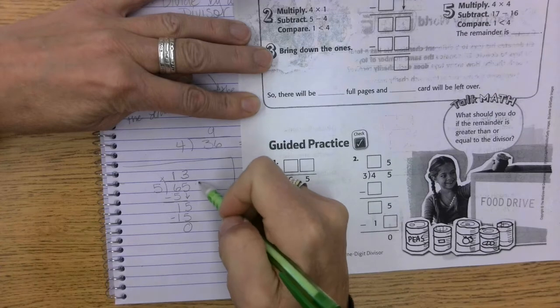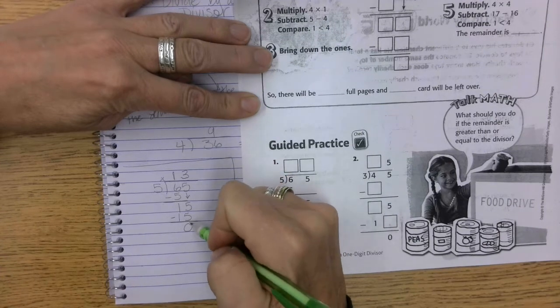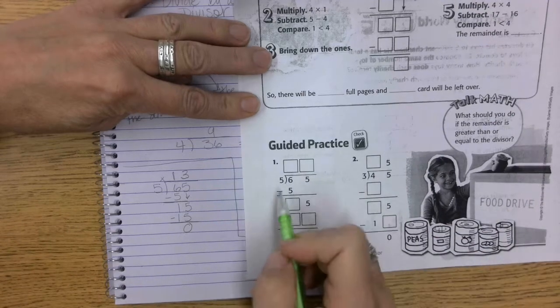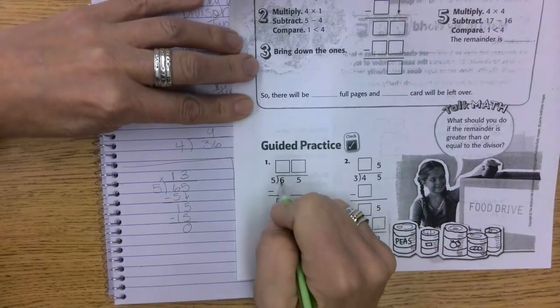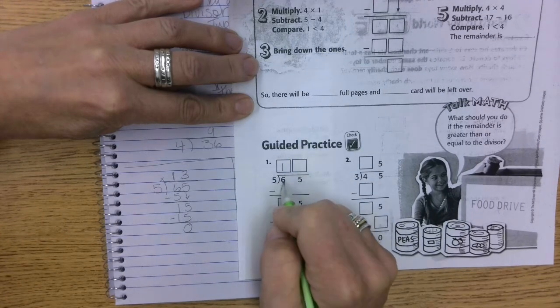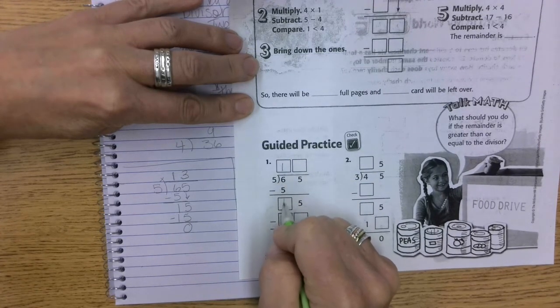And I don't have any other numbers over here to bring down. So I'm done. My answer is 13. Okay. So over here, you can see 5 goes into 6 one time. 1 times 5 was 5. 6 minus 5 is 1.